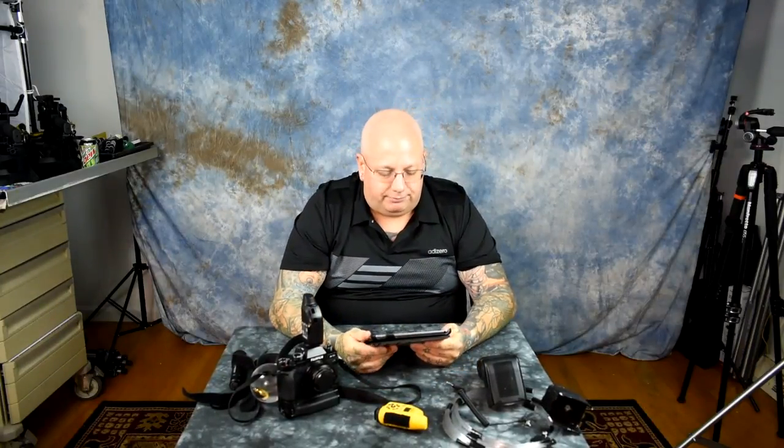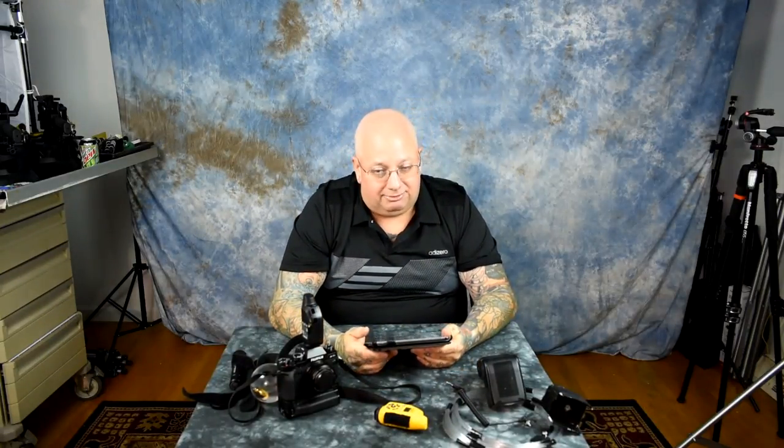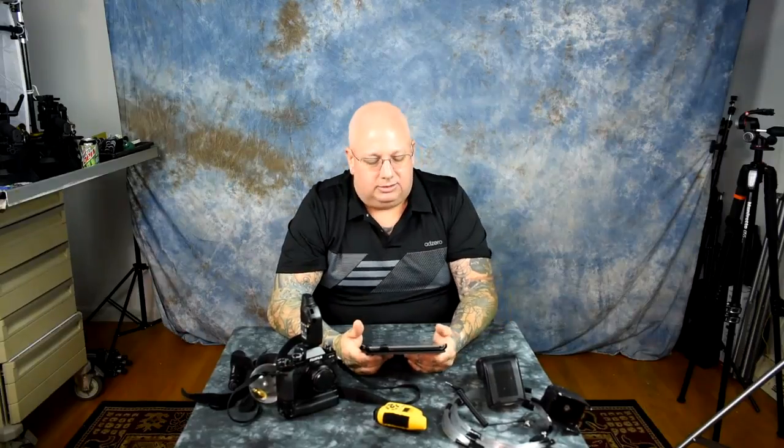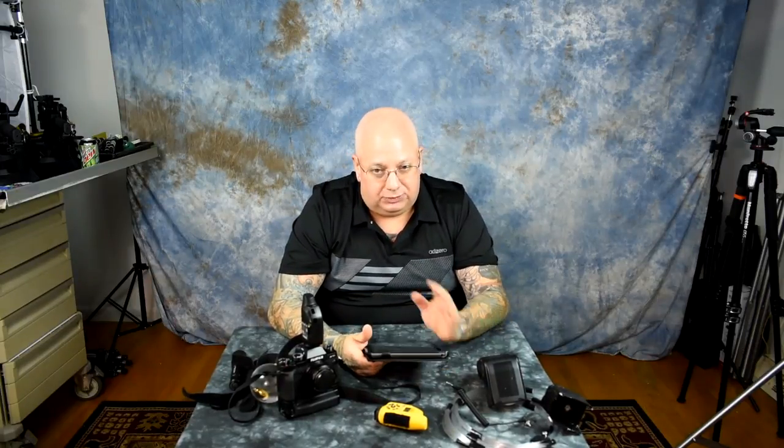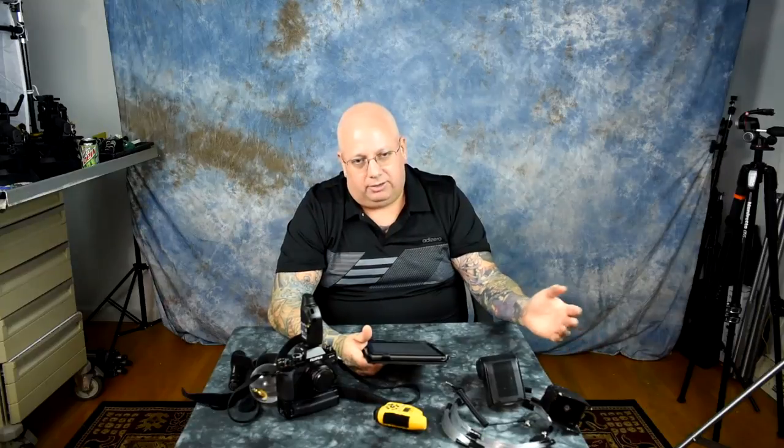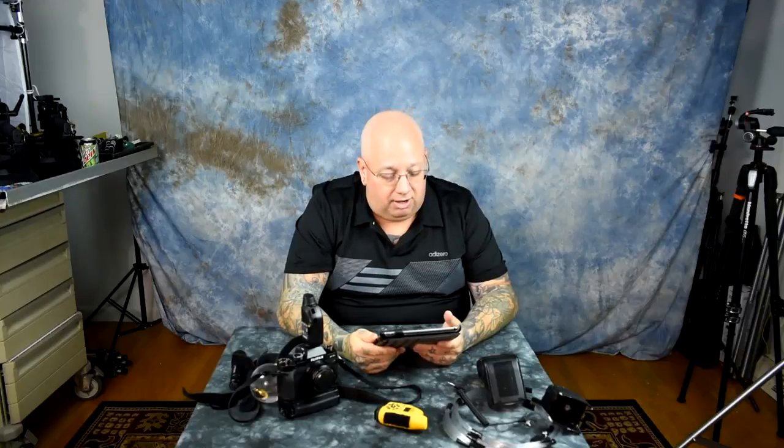So get an SC29 flash cable at least, or SC28 flash cable. That way you can do TTL photography off the camera. Okay, you can sit there with your camera, you can stick your Speedlight in your pocket or your purse, depending whether you're a guy or a chick, whatever you want, and then use it to illuminate your subject off the camera.